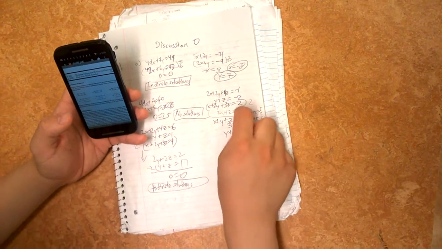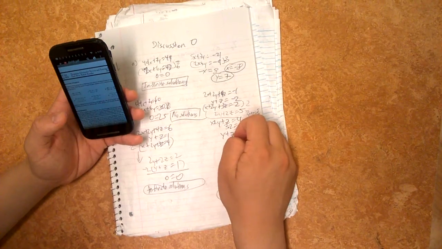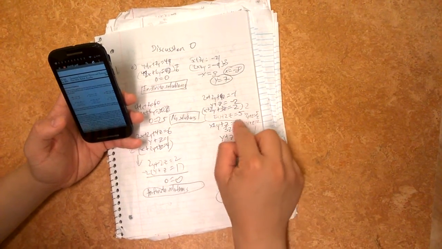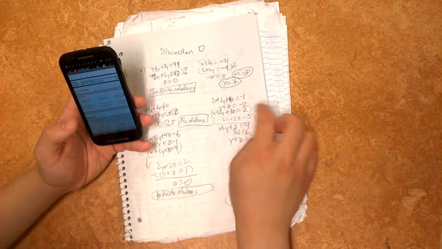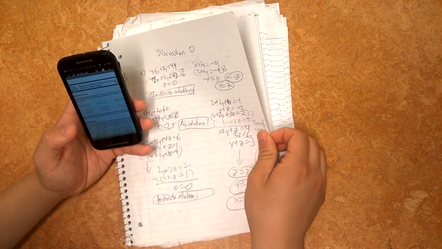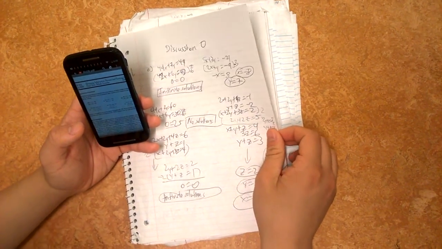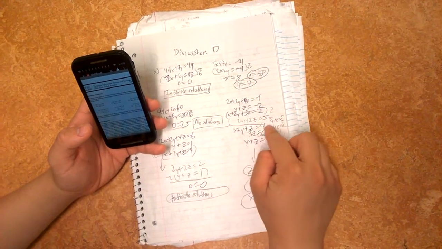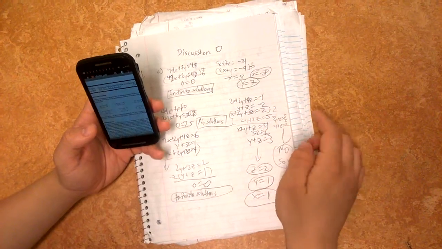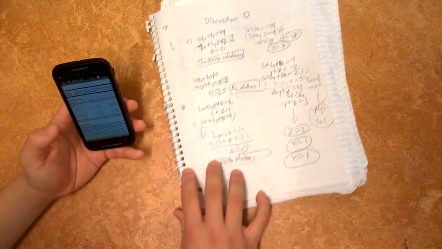It's basically you do the same steps. You get 2y plus 2z equals 5 if you use this one as well, and that one. Okay, so yeah, you get y plus z equals negative 2, but 2y plus 2z equals 5 from the other equations, and then that's an inconsistent solution.